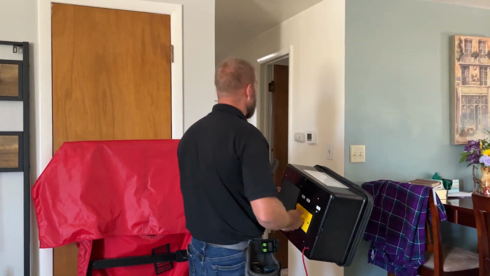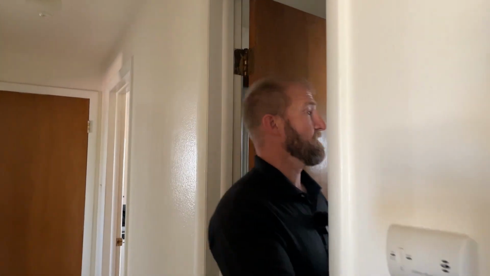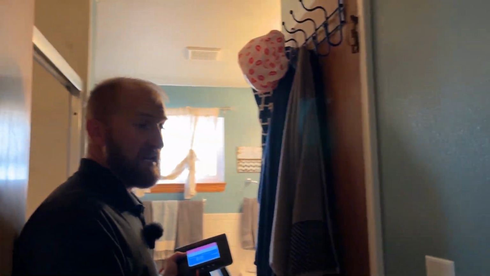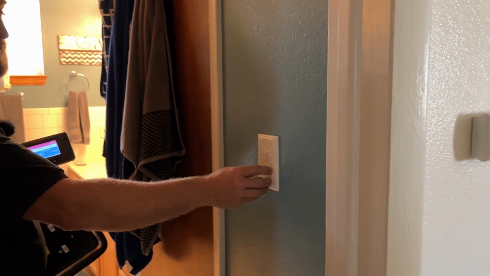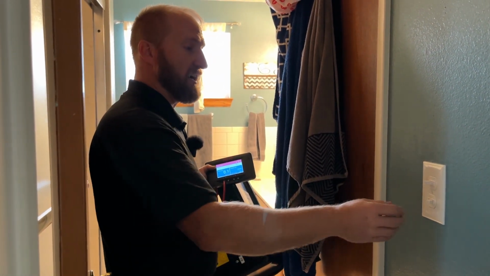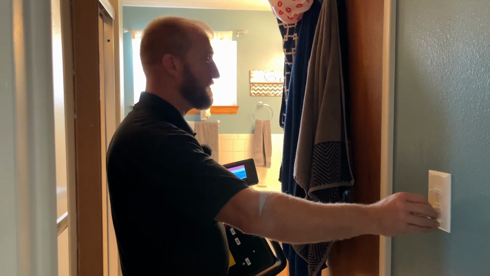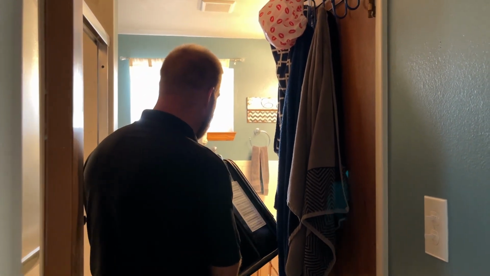We're going to go to the bathroom and check this bath fan here. One of the best things to note is how the control for the bath fan is, whether it's a switch, a rheostat, a timer, things like that, so that you can turn it on and get it to exhaust properly.